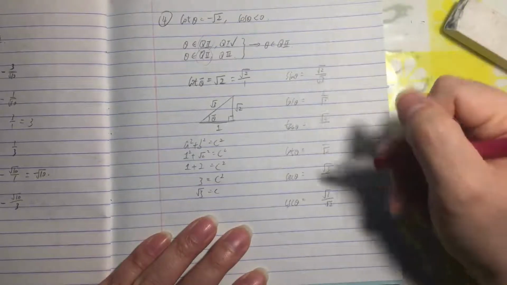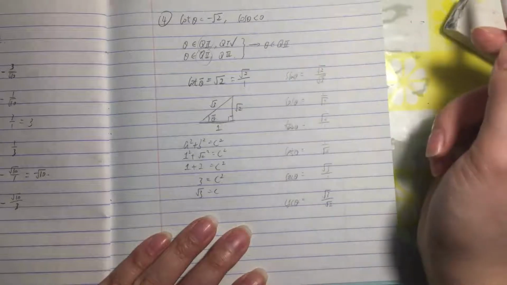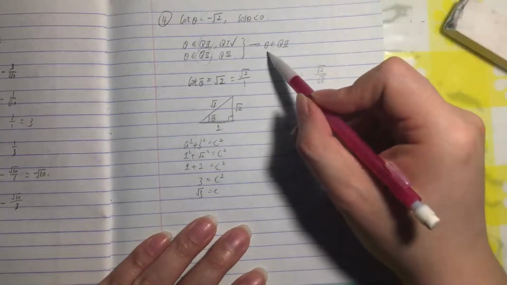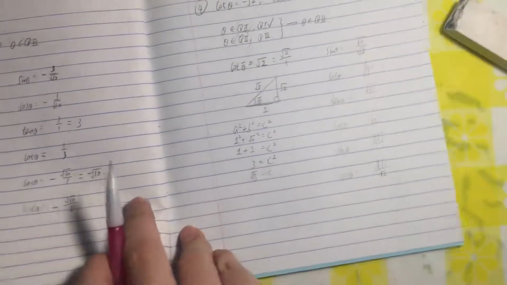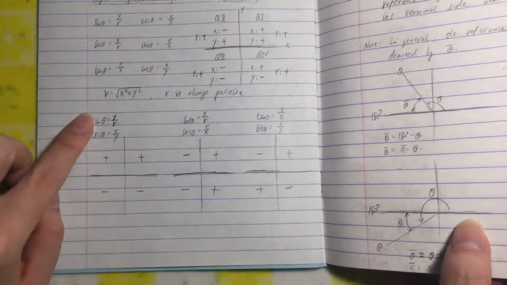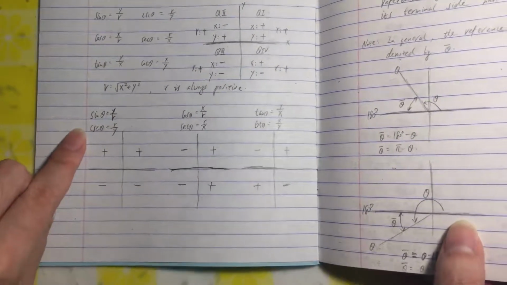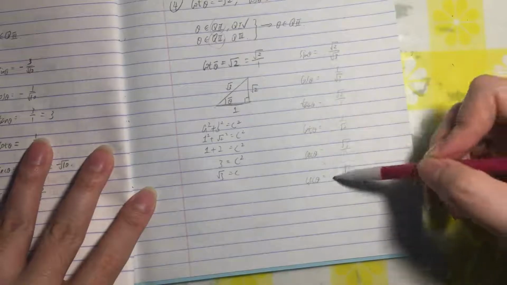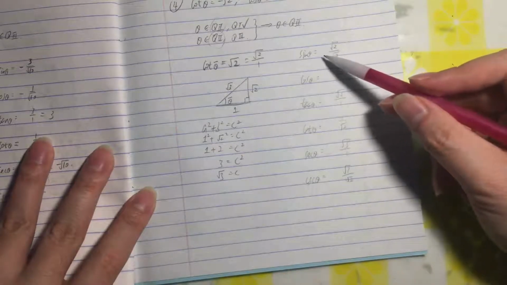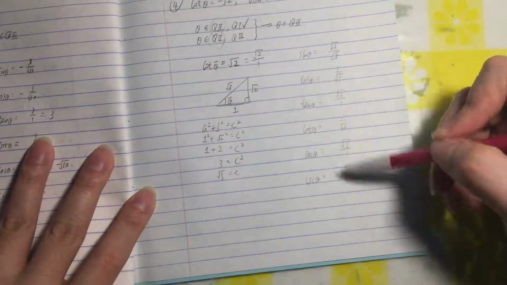Then fill in the plus minus sign based on angle theta. Here, angle theta belongs to quadrant 2. We know that in quadrant 2, sine and cosecant are positive. If a number is positive, leave it blank. Don't need to write a plus sign here. So sine and cosecant are positive.